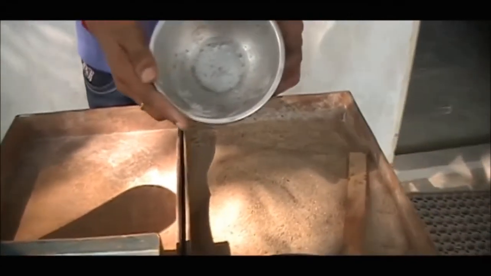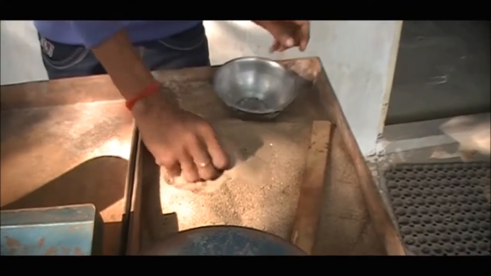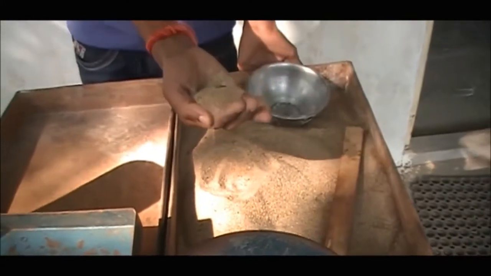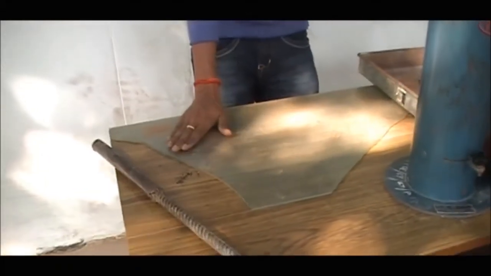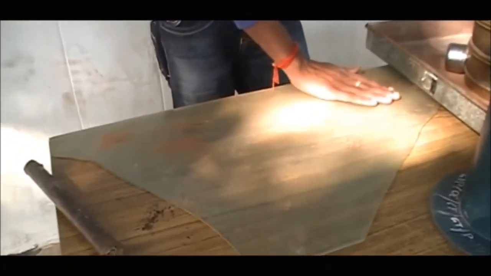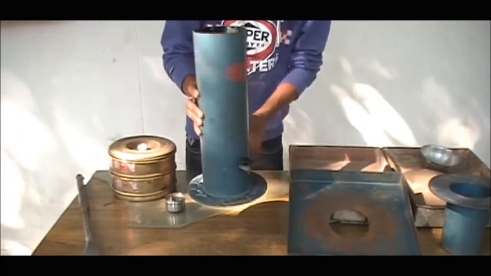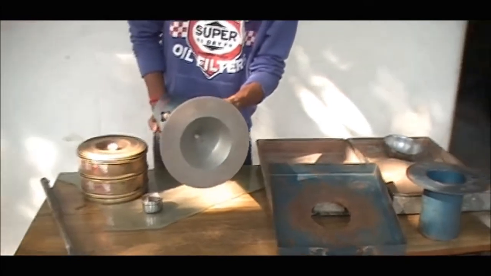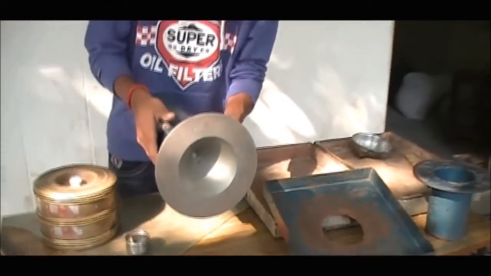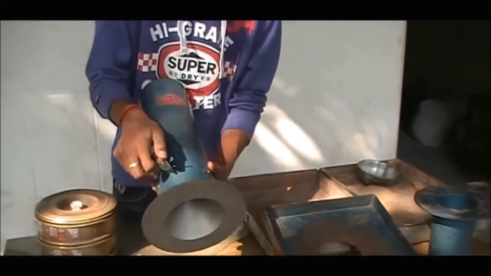A metal dish, sufficient clean sand, a smooth surfaced glass plate, and a sand pouring cylinder with a conical portion at its bottom. It has a shutter to operate the circular hole.